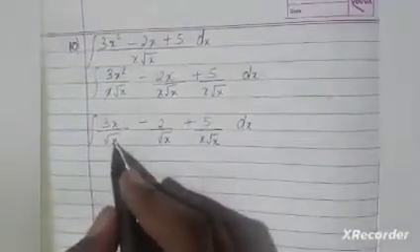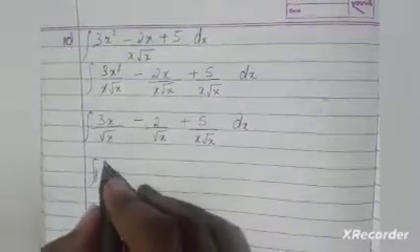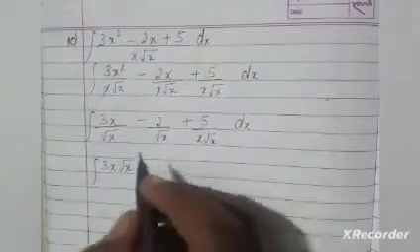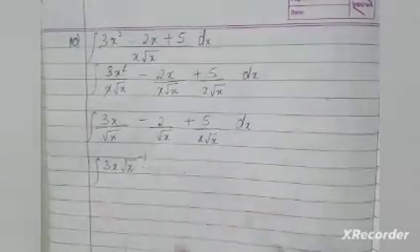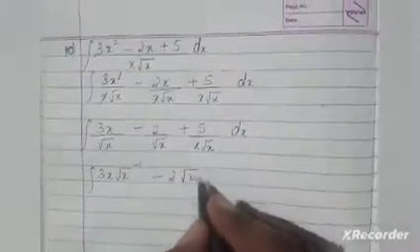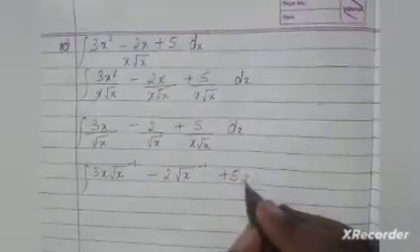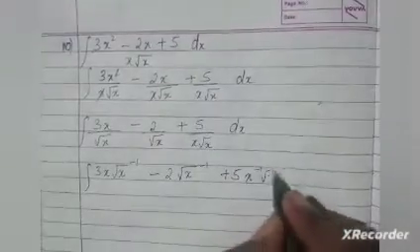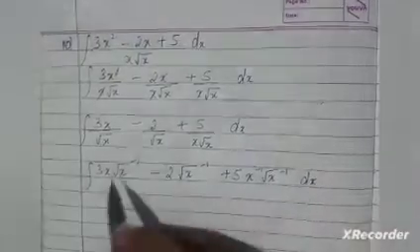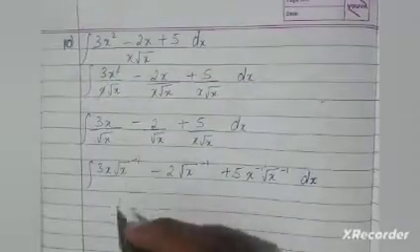Now we will take this root value in the numerator. So integration 3x into √x raised to minus 1, minus 2 √x raised to minus 1, plus 5 x raised to minus 1 √x raised to minus 1 dx. So we have taken this root in the numerator as minus 1.